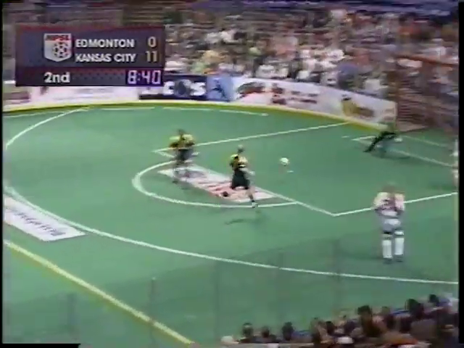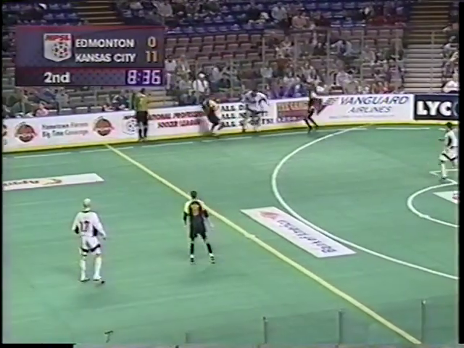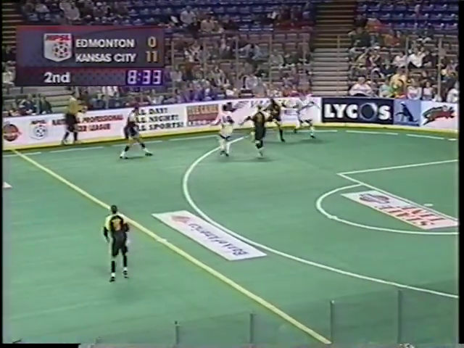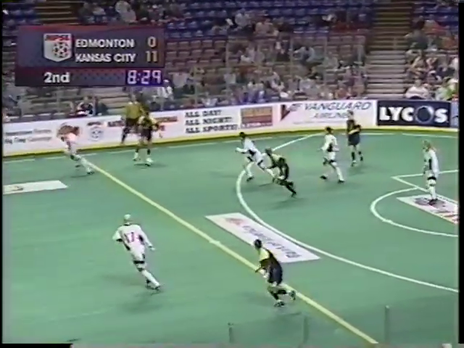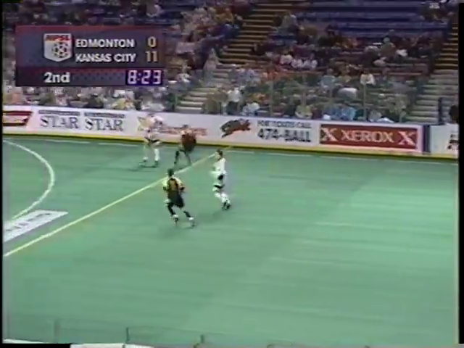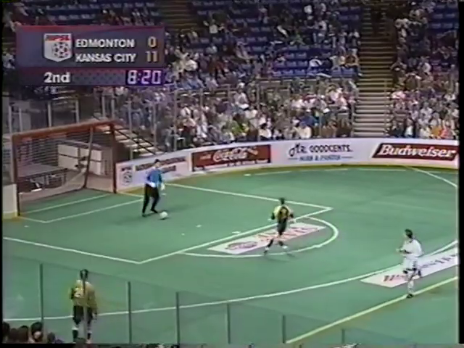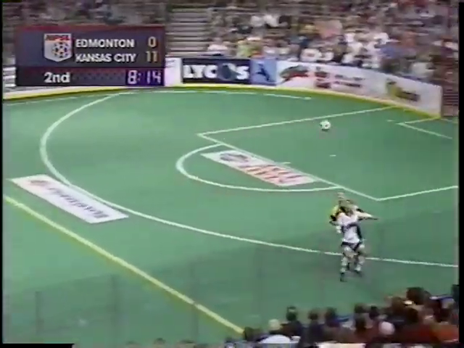Eric Wilson working his way into Edmonton territory. A one-touch shot from Clovis Simas misses wide. Kansas City's had several more opportunities here in the second quarter, but have not been able to connect into the back of the net. Edmonton's going to clear it out. LeBaron Holloman tries to outrun Alan Soso to the ball, but Soso is able to win it and play it back to his keeper. Edmonton just hasn't been able to get their offense going.